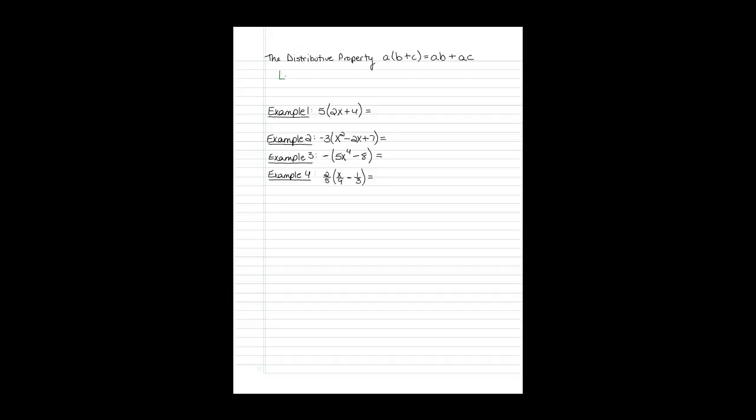So I'm going to let A equal 2, B equal 3, C equal 4, just picking some numbers, and I'm going to plug them in. I'm going to replace A in the formula with 2, B with 3, plus C with 4, and same on the other side.